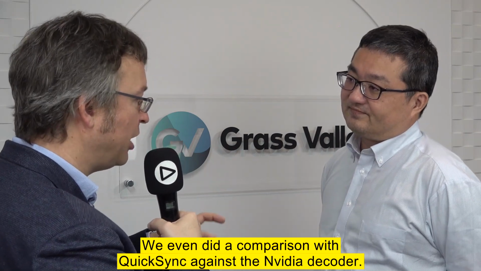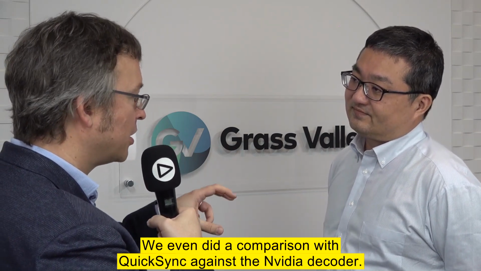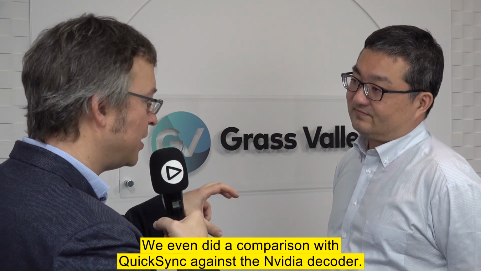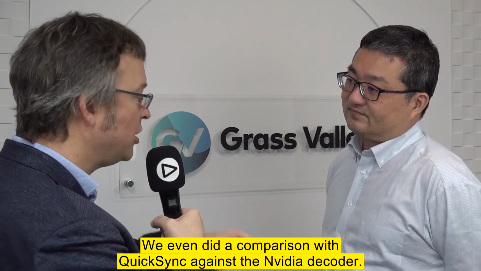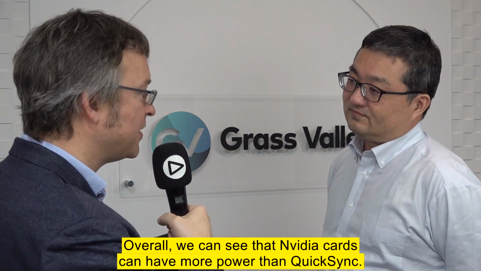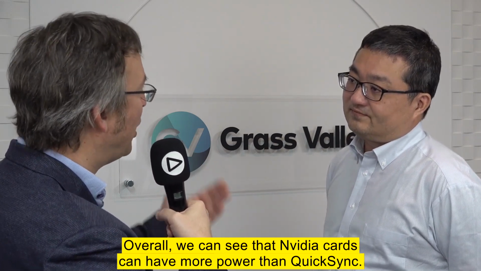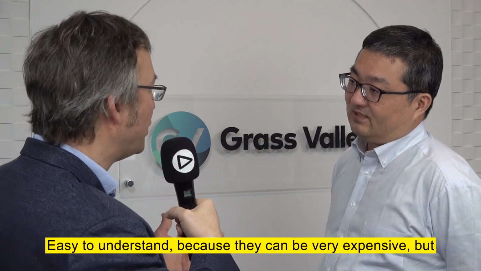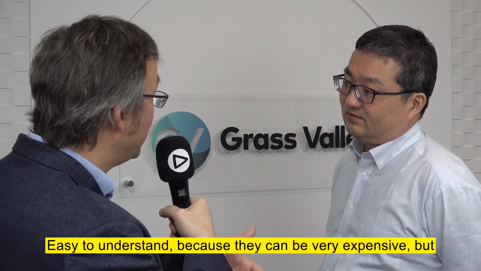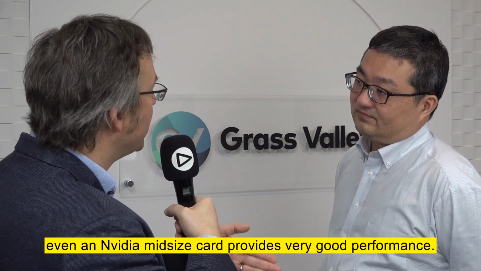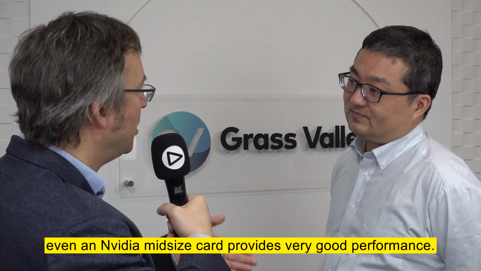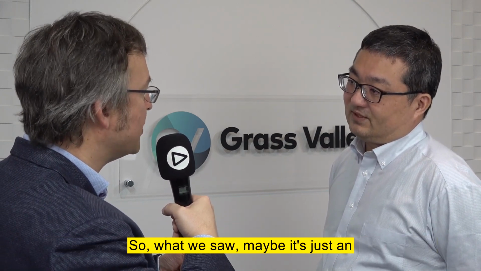We did even a comparison of QuickSync against NVIDIA decoding. In general, we can see that, of course, the NVIDIA cards can have even more power than QuickSync. Easy to understand because they can be very expensive, but even a mid-size NVIDIA card brings a very good performance.